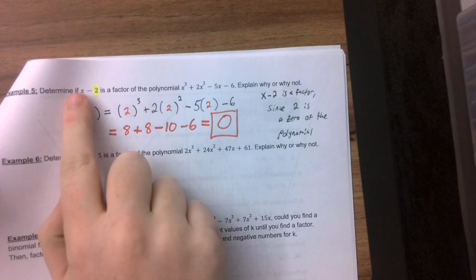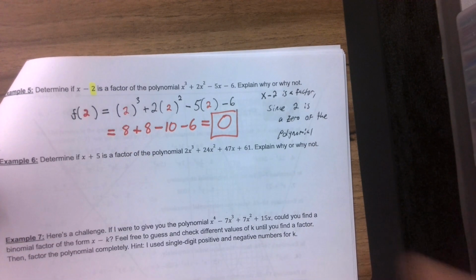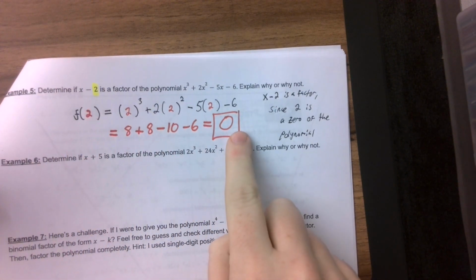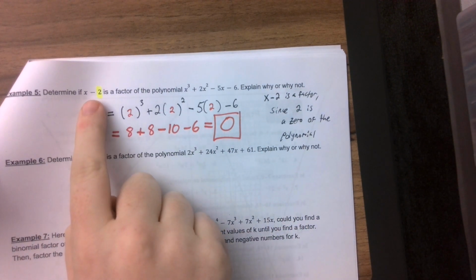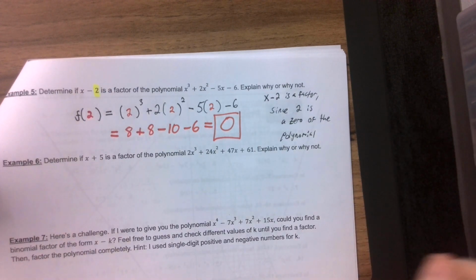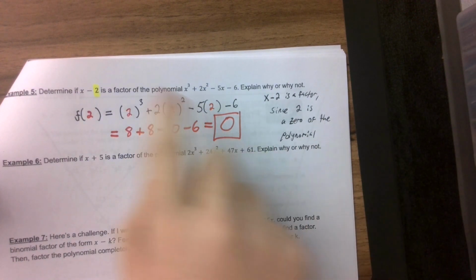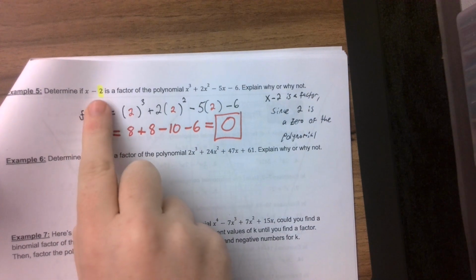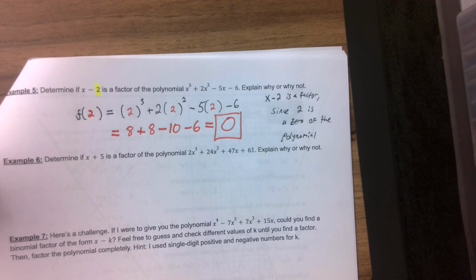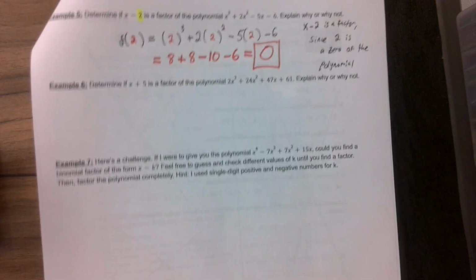This is going to come up again. Keep in mind, if you get 0, it means this is a factor. Or you could think of it backwards. If you have this, you know that it's one of your zeros. Let's see the next one.